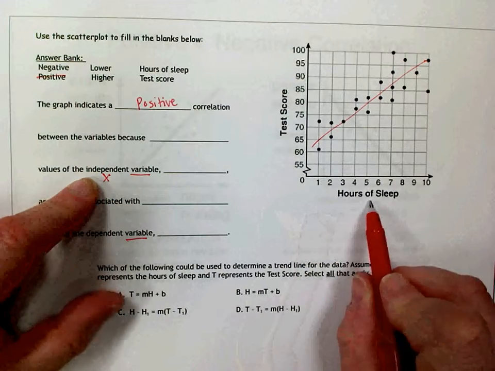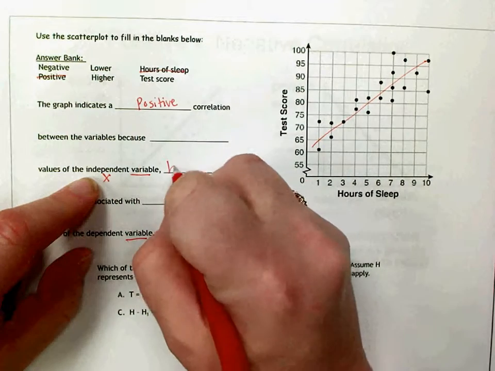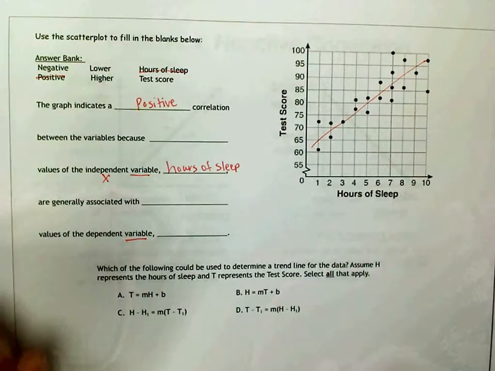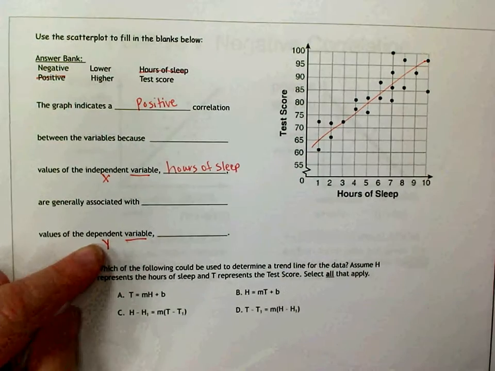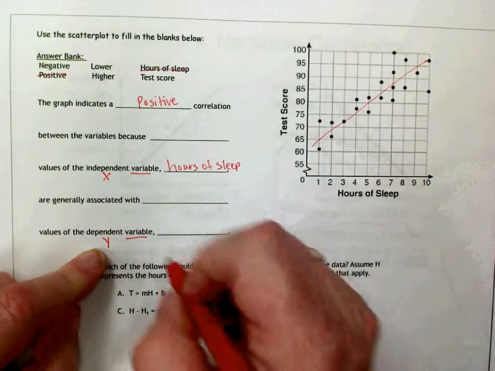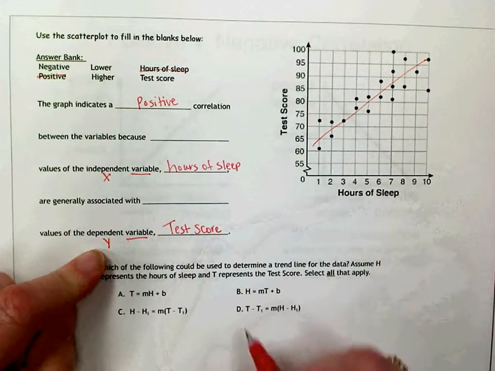It's the hours of sleep. So my independent variable is hours of sleep. My dependent variable is my y. I can use my y-axis to see that that means that's test scores for that dependent variable.